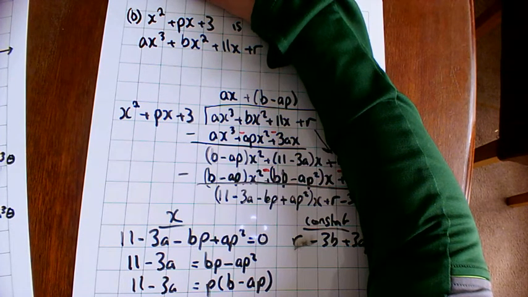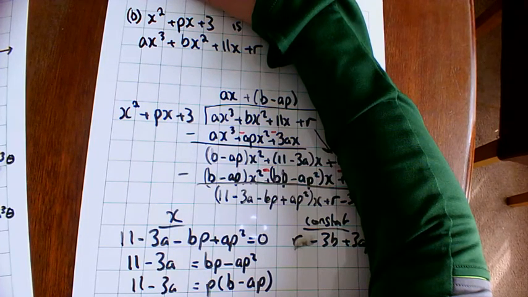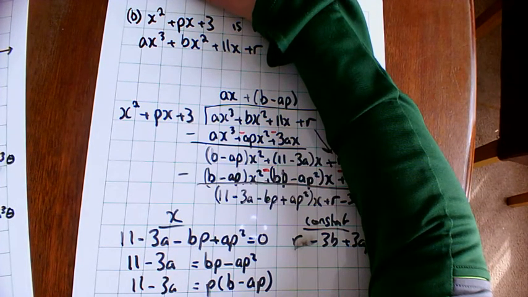So it says, given that x squared plus px plus 3 is a factor of ax cubed plus bx squared minus 11x plus r, show that p(b minus ap) is equal to 11 minus 3a. Okay, so I've done it out here, and I'll talk you through that now.